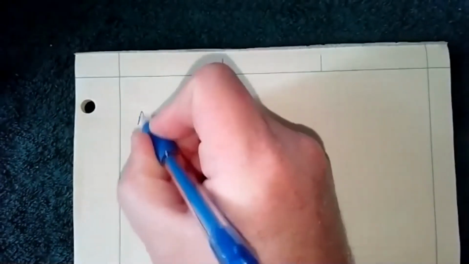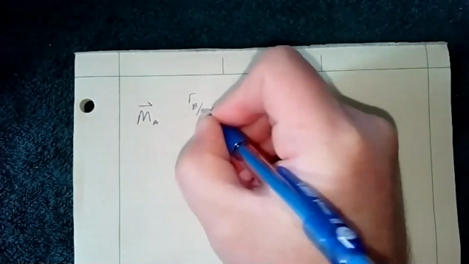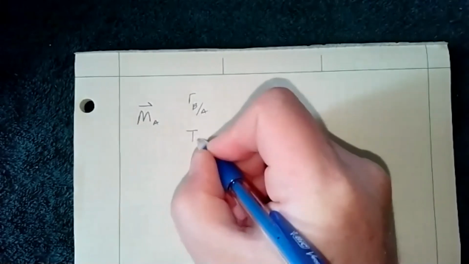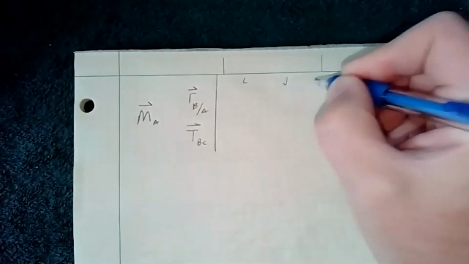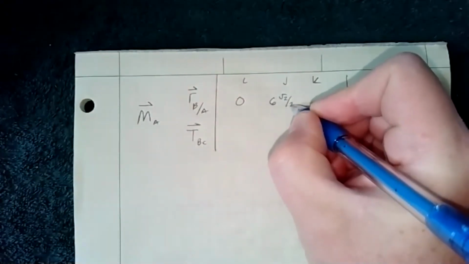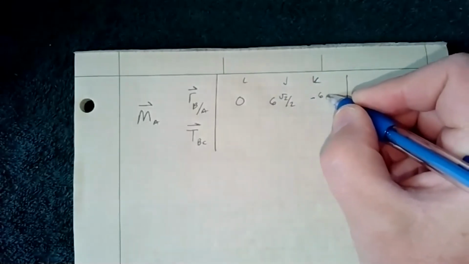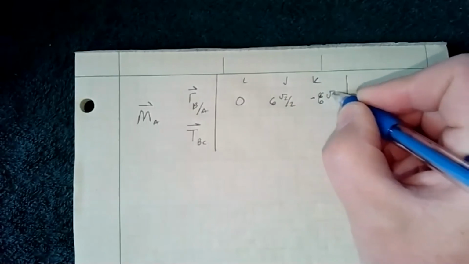So when we do the cross product, we set it up, moment about A, R, B relative to A, tension BC, I, J, K, and then put in 0, 6 root 2 over 2, and negative 6 root 2 over 2.